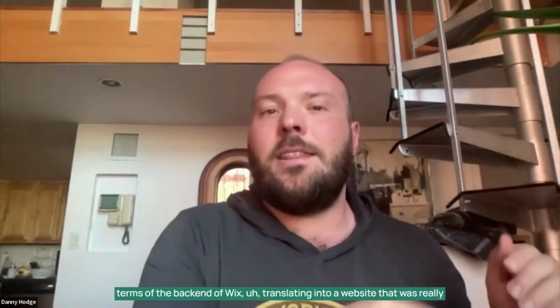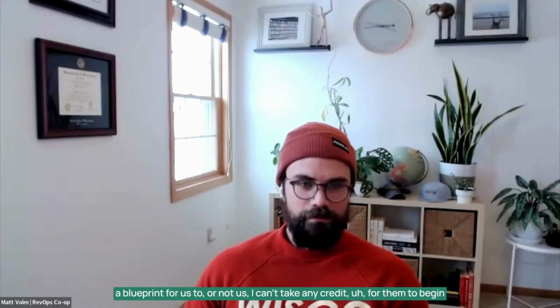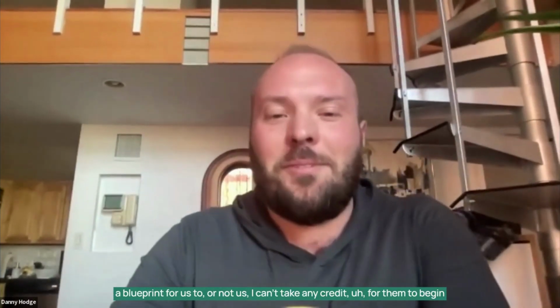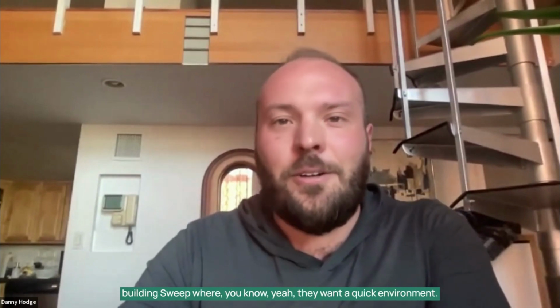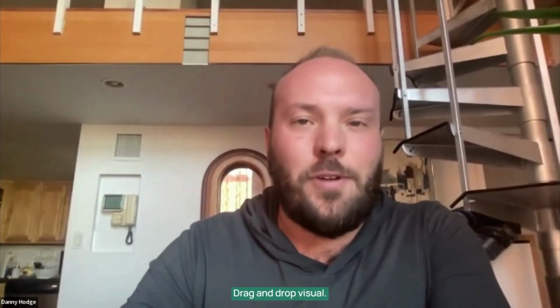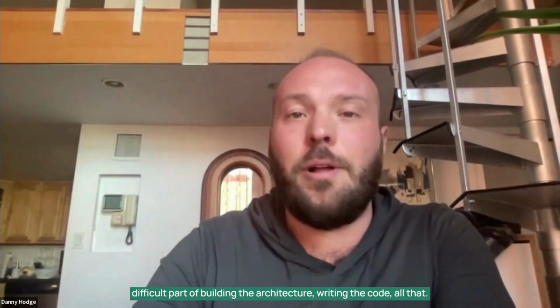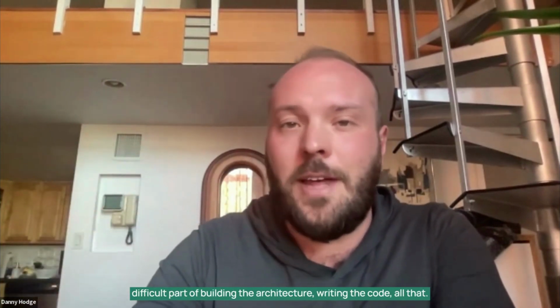And very much what you see is what you get in terms of the back end of Wix translating into a website. That was really a blueprint for them to begin building Suite, where they want a quick environment, drag and drop, visual, everyone can understand it. And what you see in the Suite canvas is what you get in Salesforce, because our product is doing the difficult part of building the architecture, writing the code, all of that.